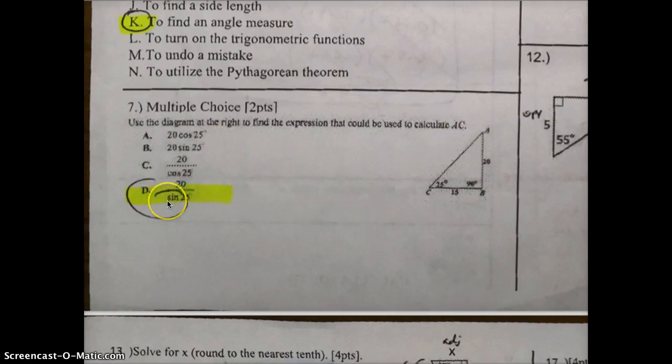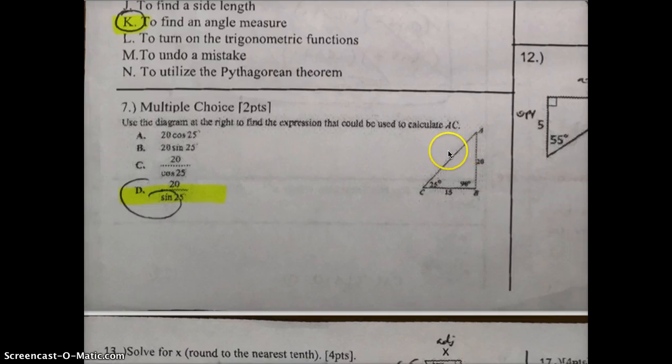If you go to 25 degrees, which is here, and you did opposite, so that would be 20 over AC. And then you can just solve for AC. So you do sine of 25 degrees equals 20 over AC, and you can just cross multiply and you get an equation that equals AC. Now this one here says sine of 25 degrees equals something times 20. You'll realize when you're doing your cross multiplication that it won't work correctly. So remember, in this problem, you're going to have to use your cross multiplying.